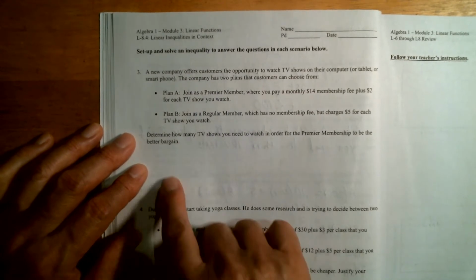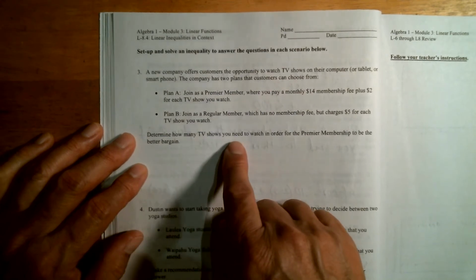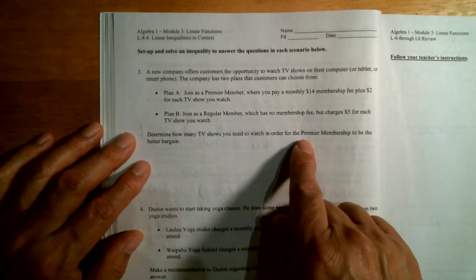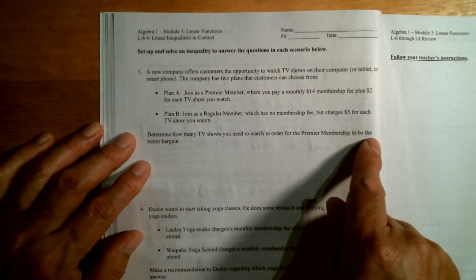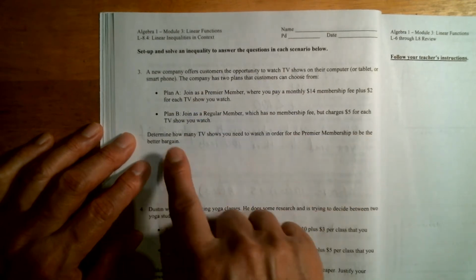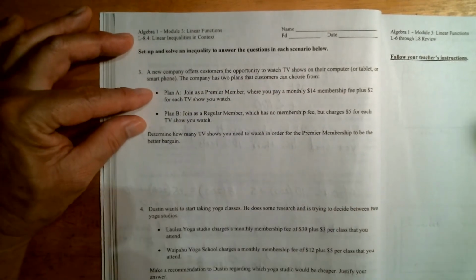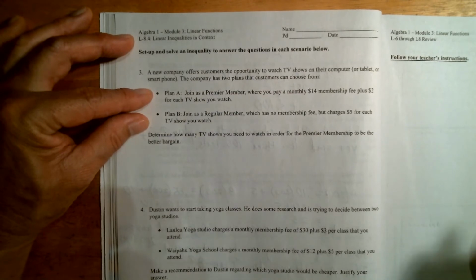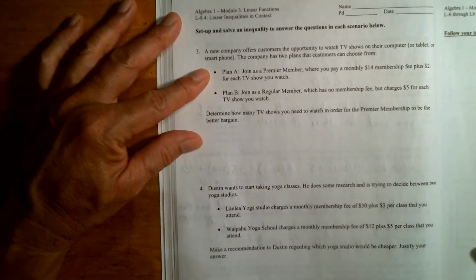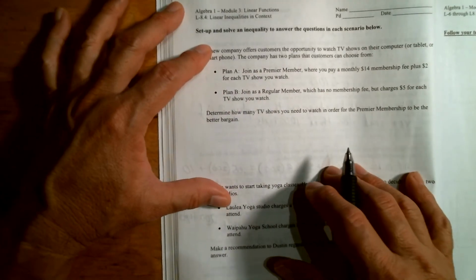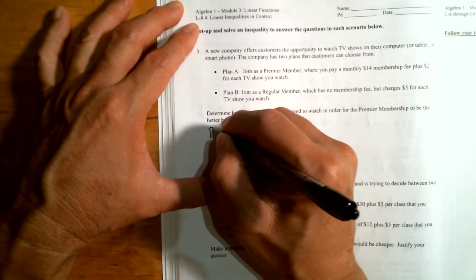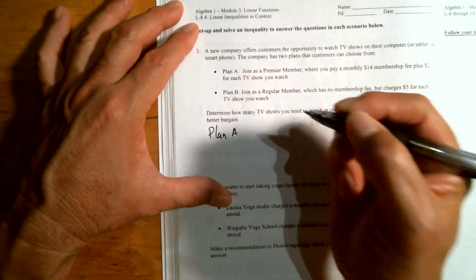What is the question? Determine how many TV shows you need to watch in order for the premier membership to be the better bargain. Okay? So we got plan A. How are we going to write plan A? Plan A.